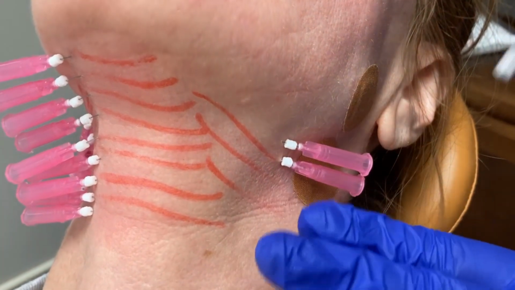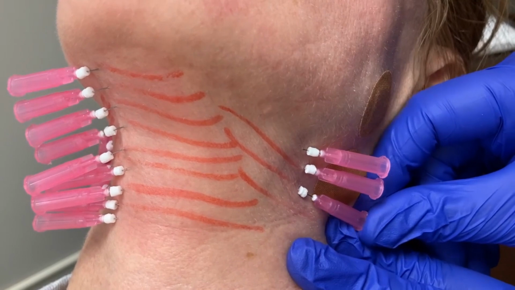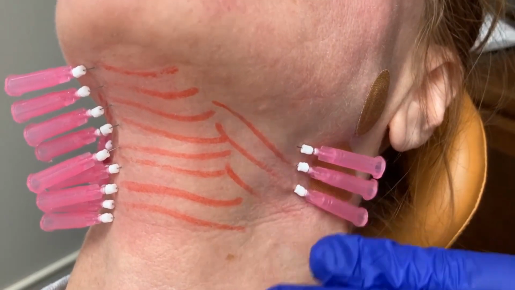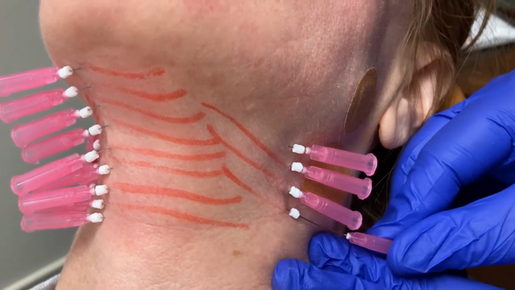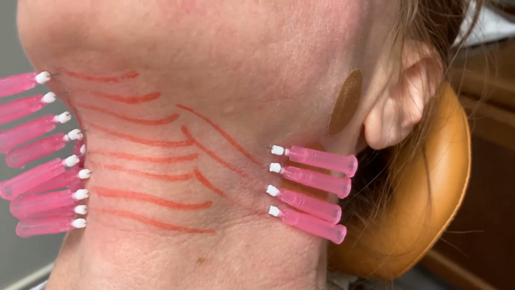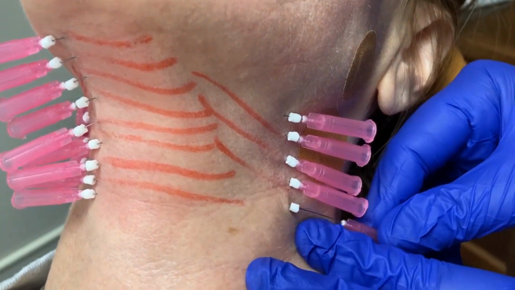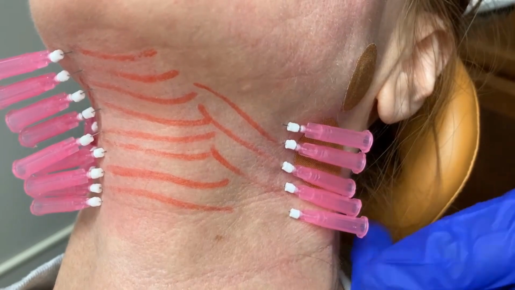If this was any other competing thread, you would need 4 times as many smooth PDO threads. Certainly you've seen some of those crazy pictures, but this goes in just a few minutes if you know the right plane and have been properly trained. So you can see we've treated all these areas very simply. This is going to tighten and lift. We're doing this all in one appointment.